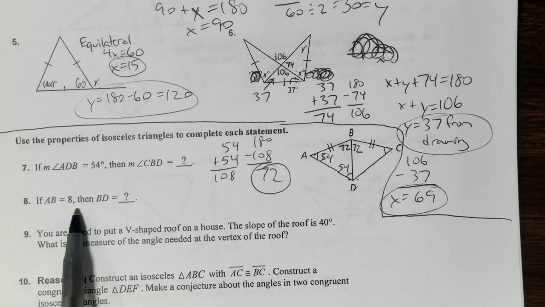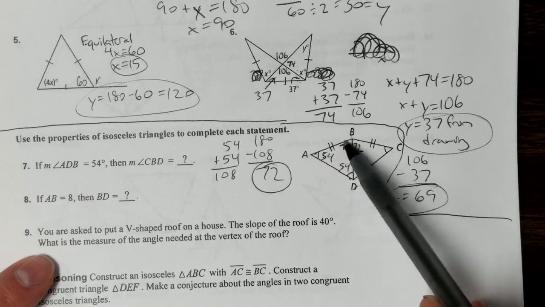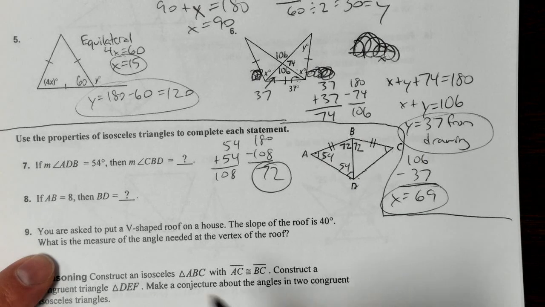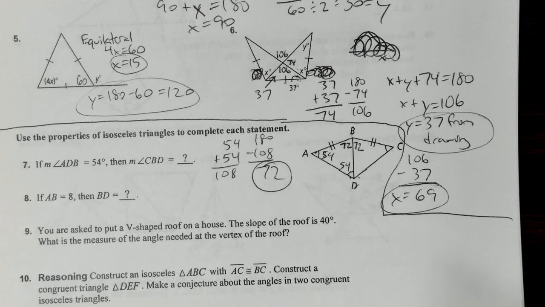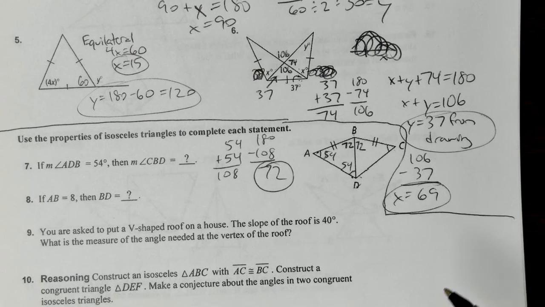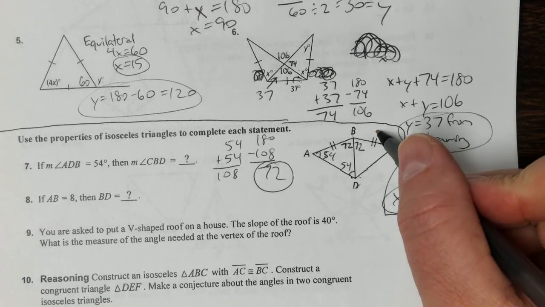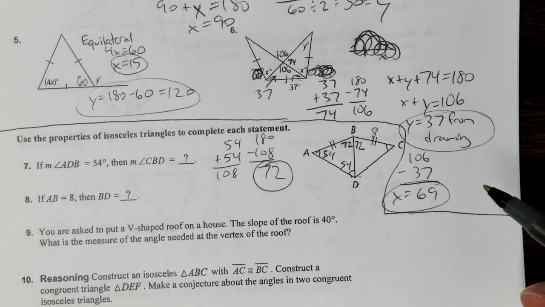Okay, number 8, this says AB is 8, and so that means BC is also 8. It's not equilateral.